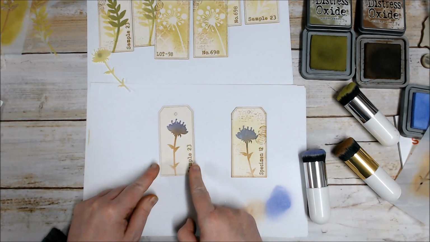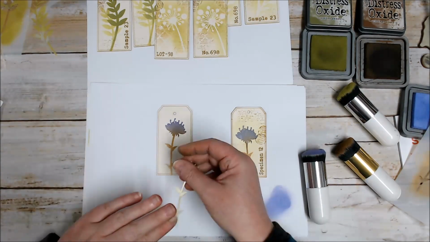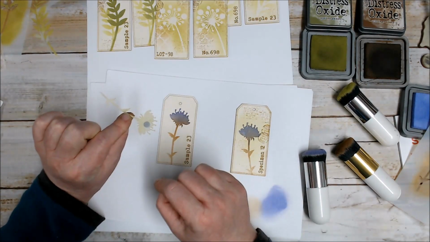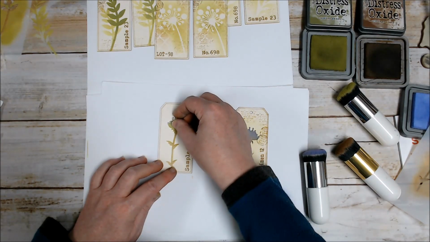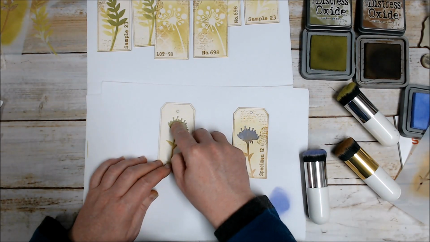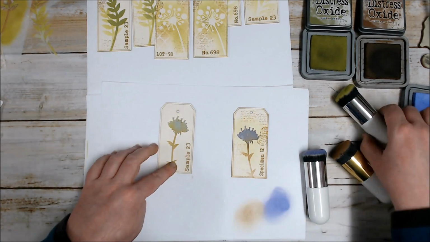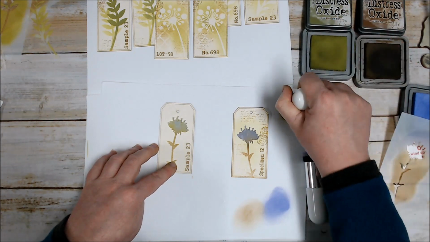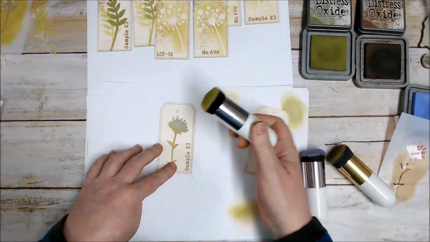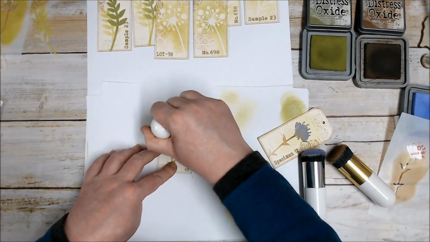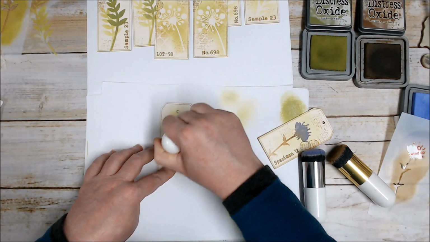So there we go, and then if I want to protect the flower so that I can add some background colour, I've just got some blue tack on the back of my mask here, and I'm just going to stick that over the top of the flower. And then I can go in with my background colour around my flower there.